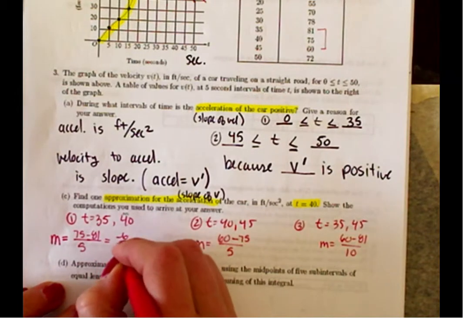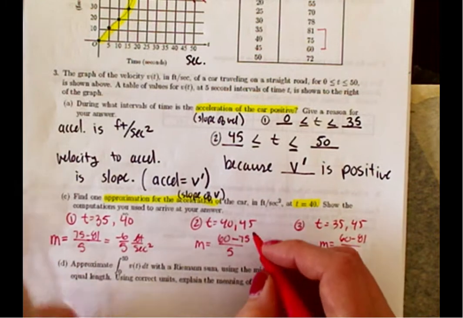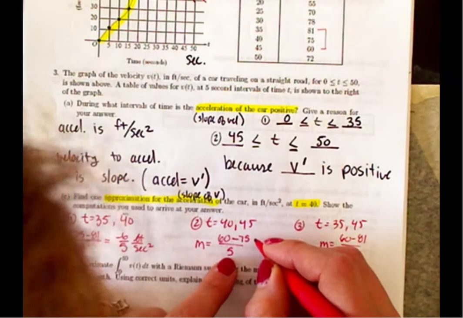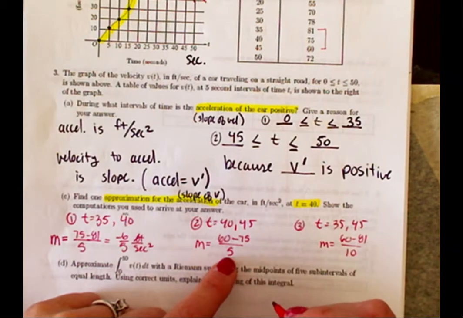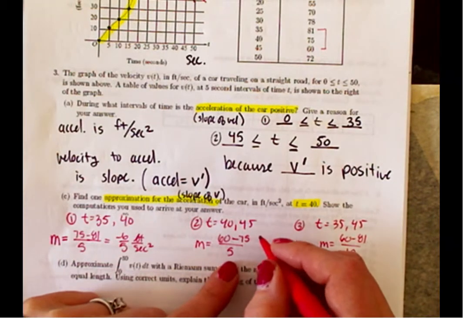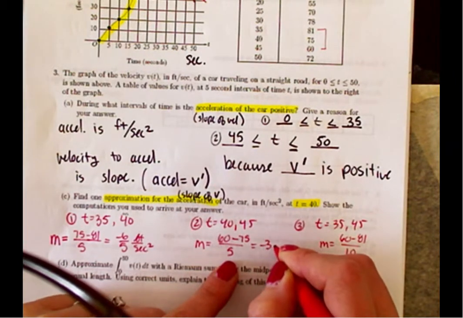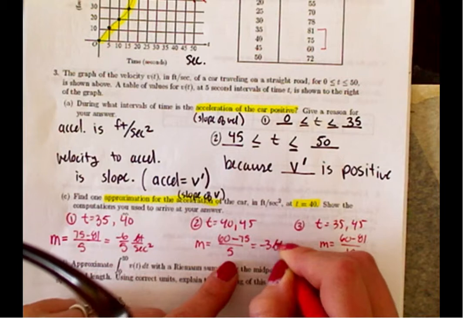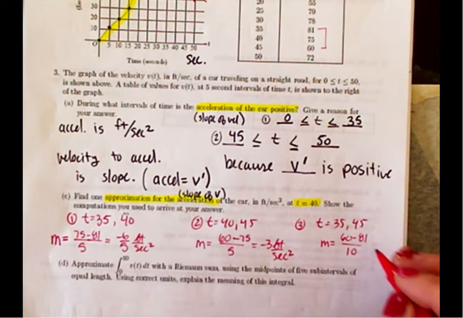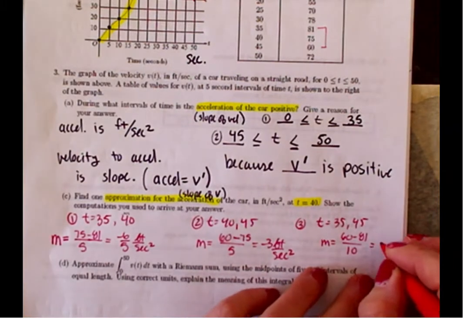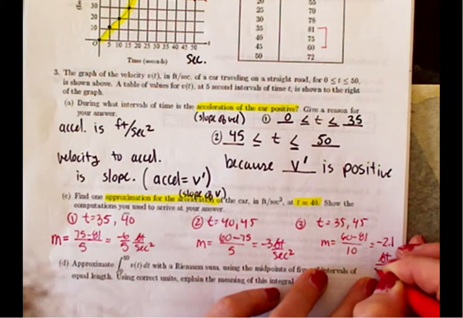Negative feet per second squared. Same units.